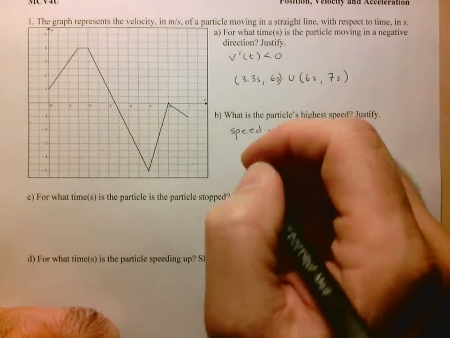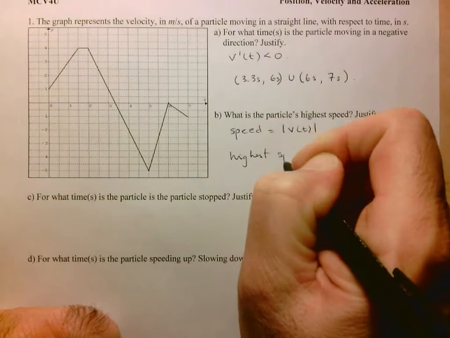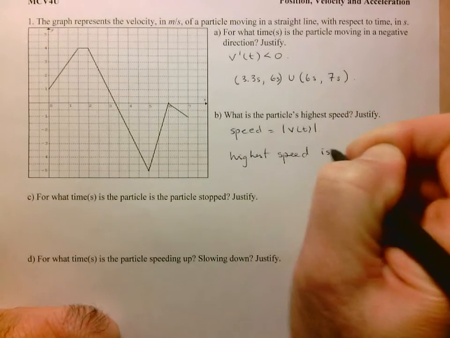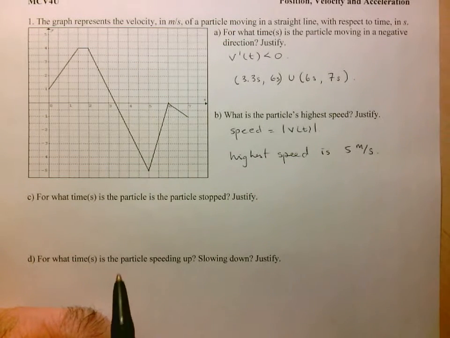So the highest speed here is 5 meters per second, since that's the largest value of the absolute value of the velocity.